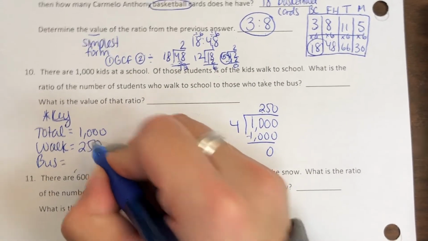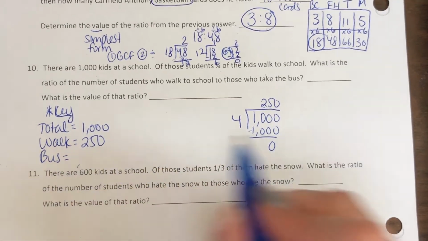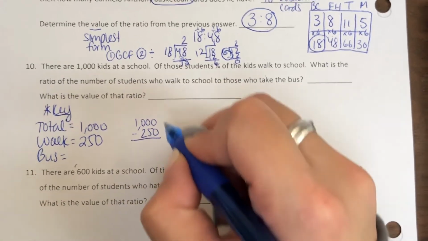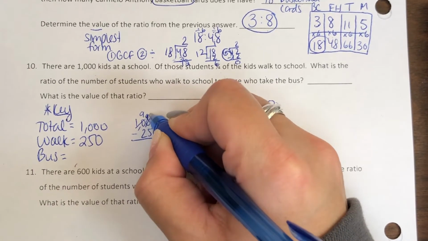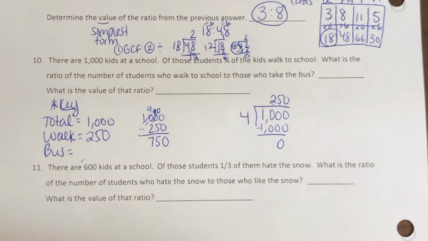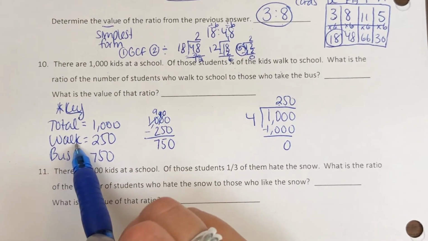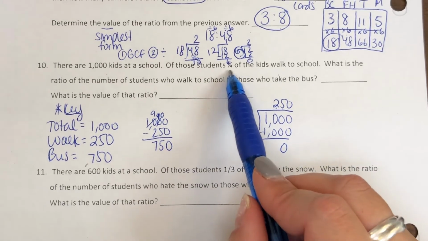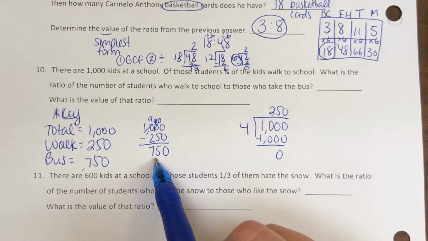So 250 walk. Now in order to find out how many bus, the other part, you just need to subtract. So I'm going to take my 1,000, subtract the 250 that walk. And I'm left with 750 who take the bus, okay? So there's my key. I have all my parts now. I had to divide by the denominator of the fraction to get how many walk. Then I had to subtract to figure out the other part of how many get bused.